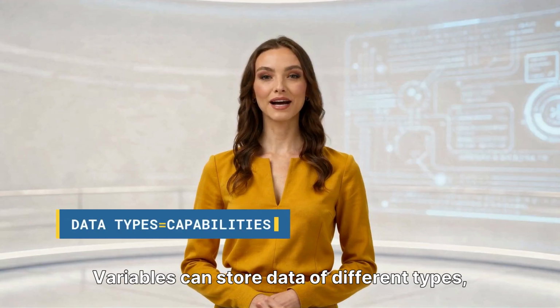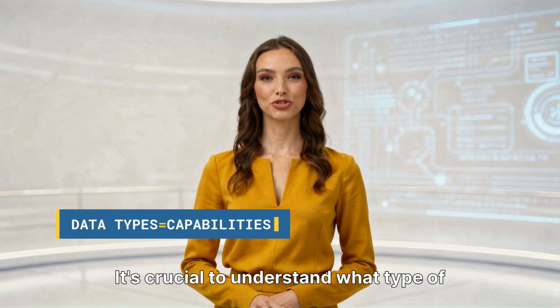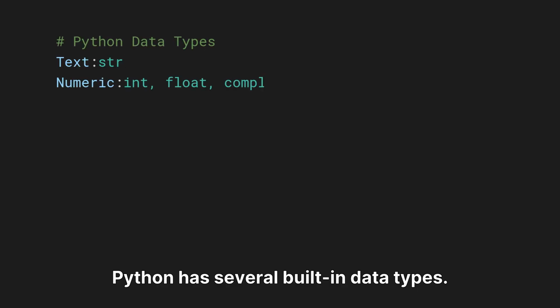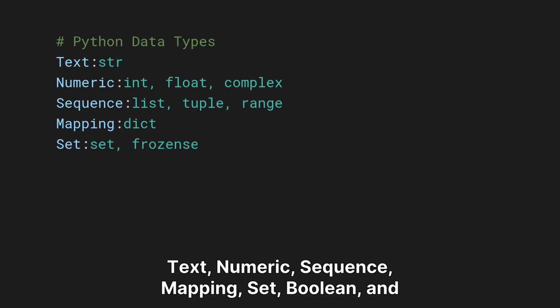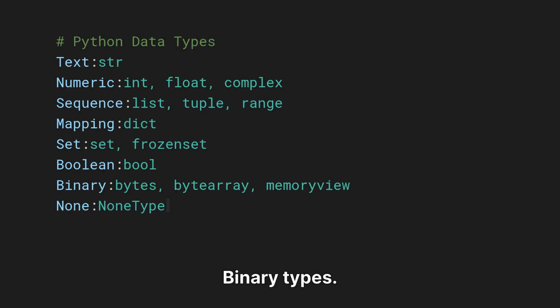Today we're exploring the different types of data you can store in Python variables. Variables can store data of different types, and different types can do different things. It's crucial to understand what type of data you're working with. Python has several built-in data types: text, numeric, sequence, mapping, set, boolean, and binary types. Each serves a different purpose.